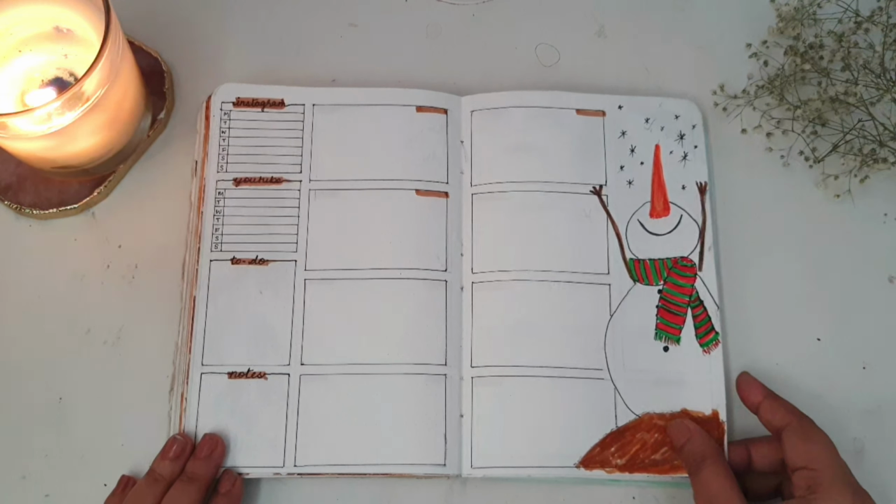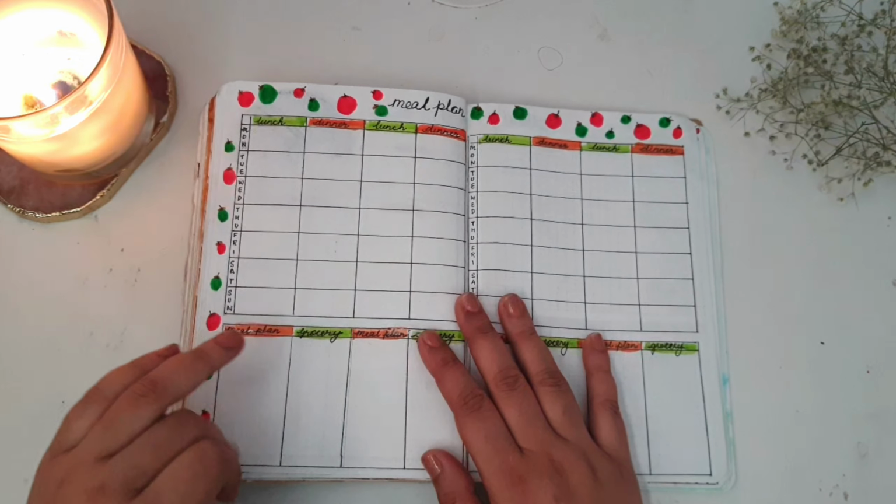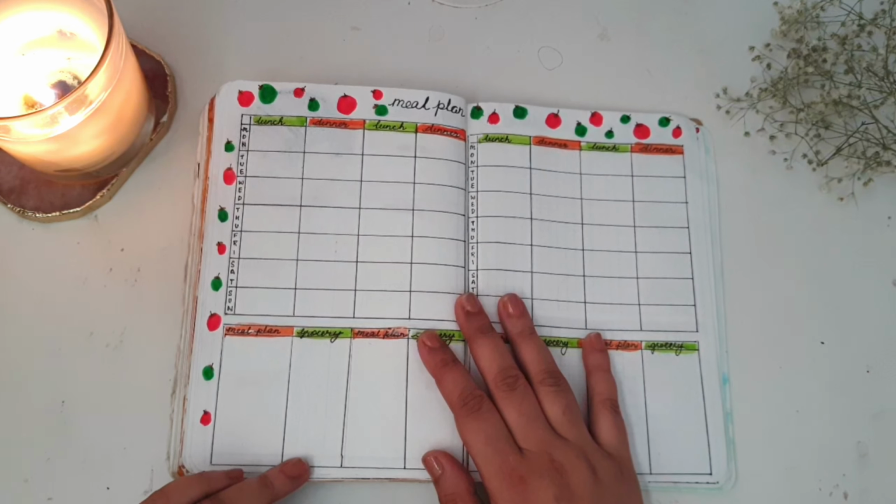This is a meal planner spread and I do not like the way it turned out. It almost looks like tomatoes, but I was trying to create ornaments. But nevertheless, I wanted to give you an idea that I plan for lunch and dinners, and I do not plan for breakfast. Breakfast does not take me a lot of time.